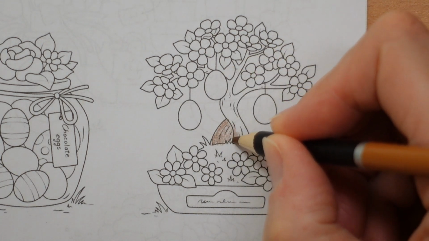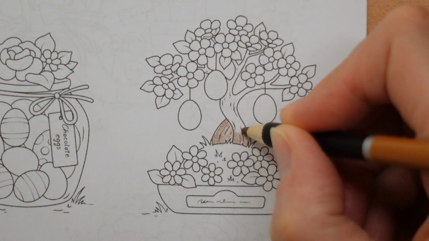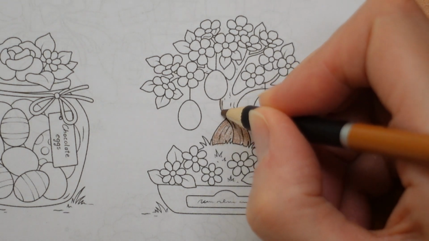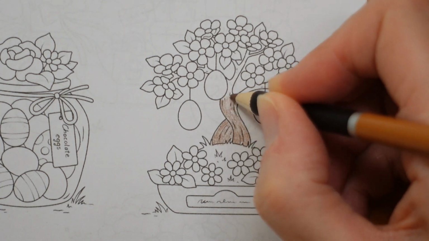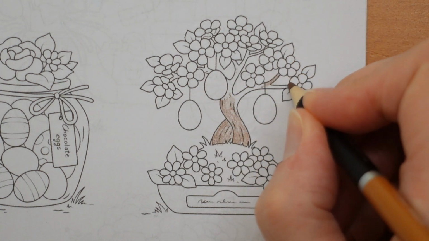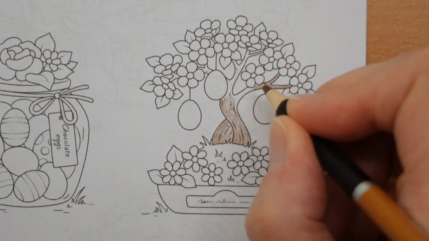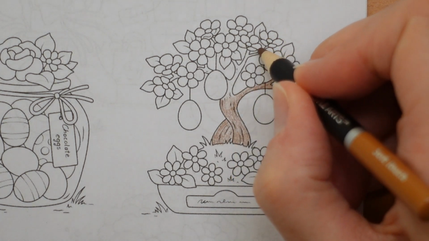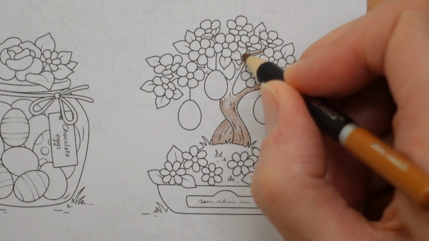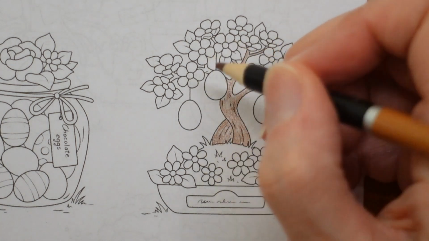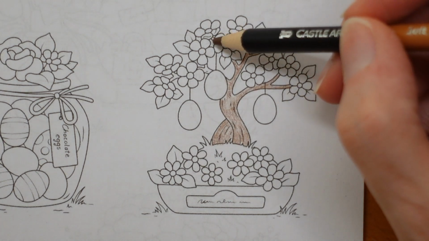Now they come in different set sizes, so there is a 72 set of just mixed Castle Arts. This is soft touch pencils, and there is a 120 set of soft touch pencils, and these were their sort of original pencils, their first line of pencils when they first sort of came out.